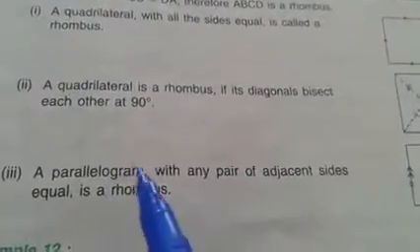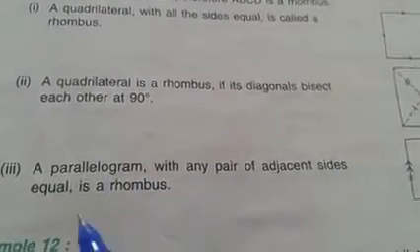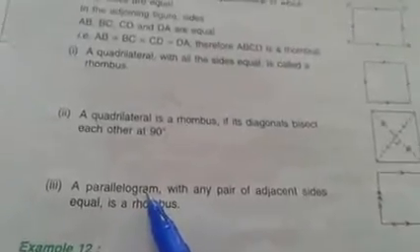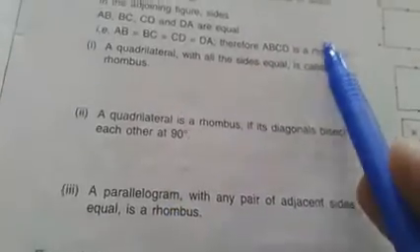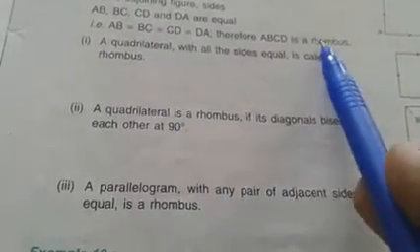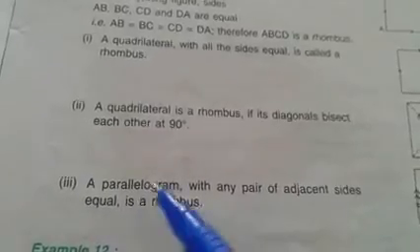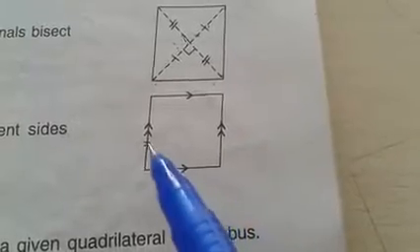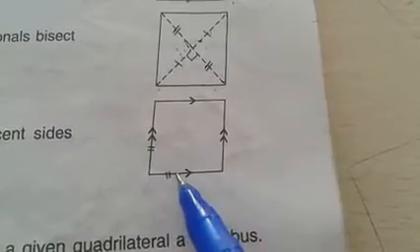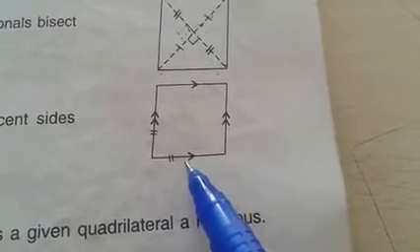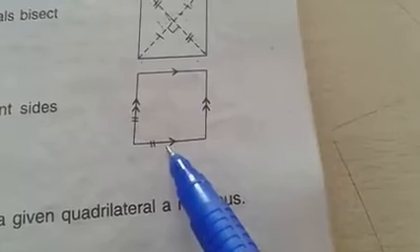equal. A parallelogram with any pair of adjacent sides equal is a rhombus. Now see, again we have come, you will say again from where this parallelogram? So a rhombus is again a quadrilateral, but here in this case a rhombus can be a parallelogram when any pair of adjacent sides are equal, any pair of adjacent sides. So here this shows that these two are equal. If one pair of adjacent sides are equal, we say it becomes a parallelogram, because we know the definition of a parallelogram.